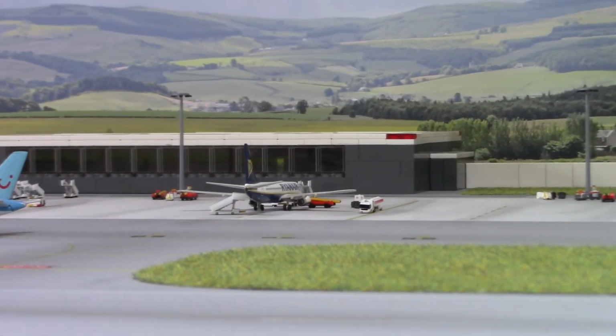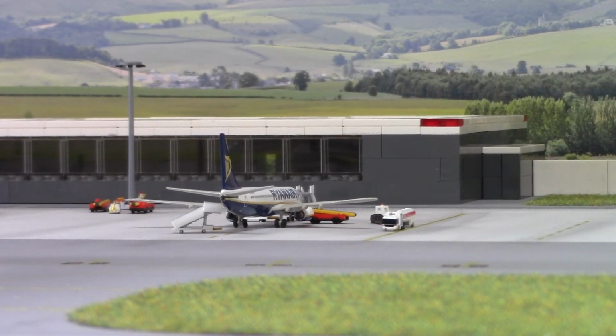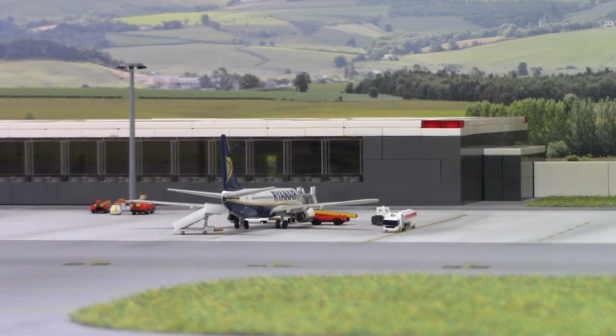So we start off on the main apron. We have this Ryanair 737-800, registration EI-DAV. This is operating as FR552553 on a service from and to Dublin.